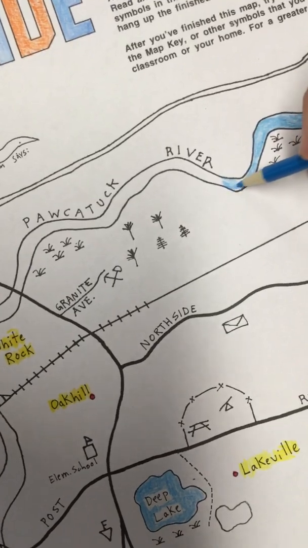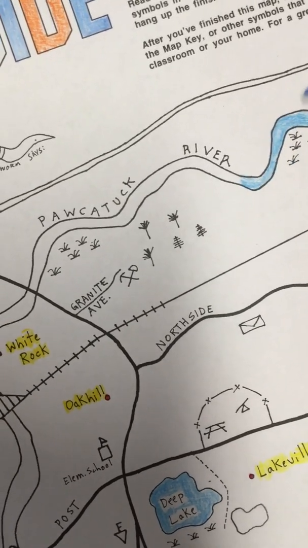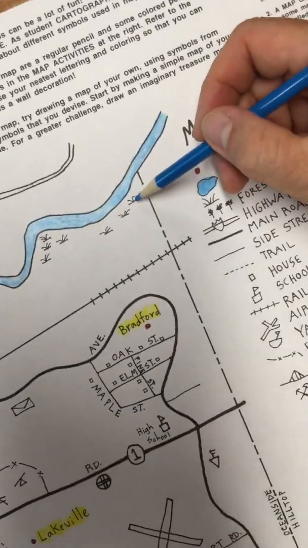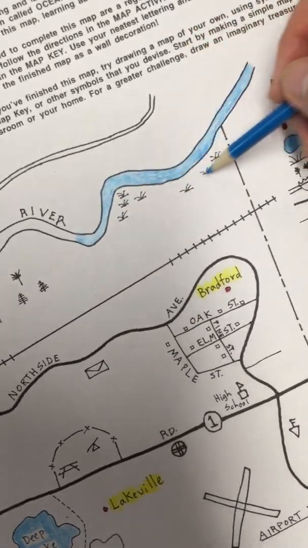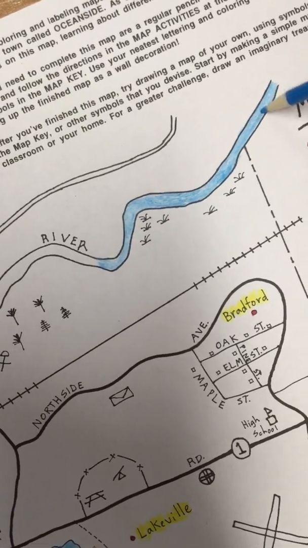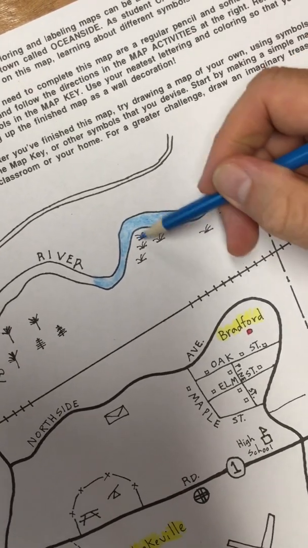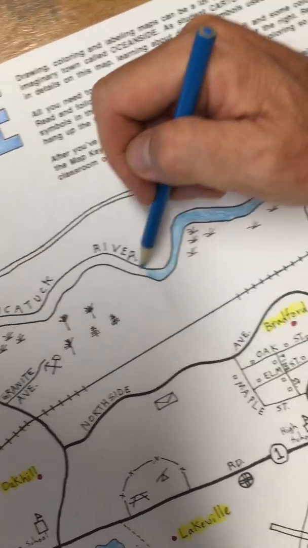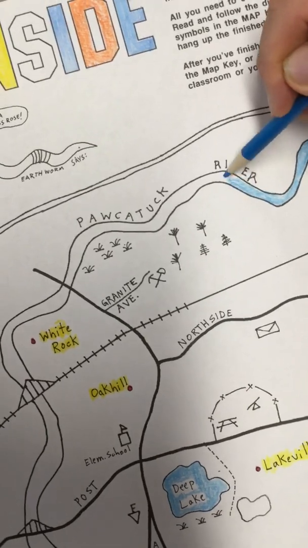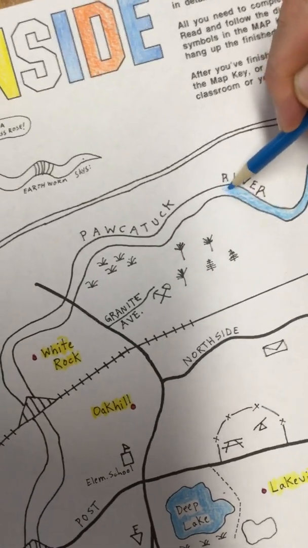And although there are some swampy areas, like you see that next symbol in the key, swamp. We do have some swamp or wetland areas along that river, and that's probably a case of the river overflowing sometimes and collecting in that low area, that wetland or marsh or swamp.